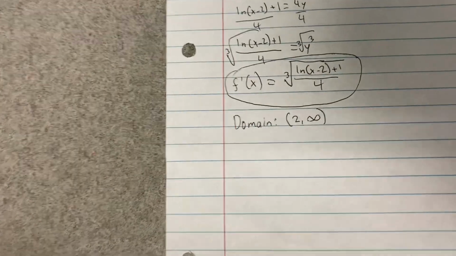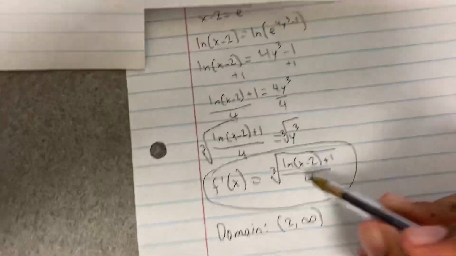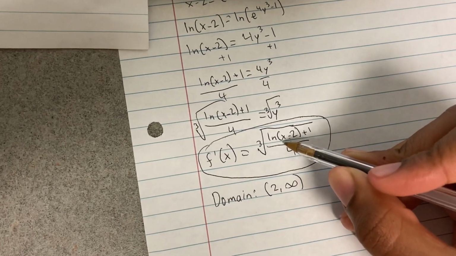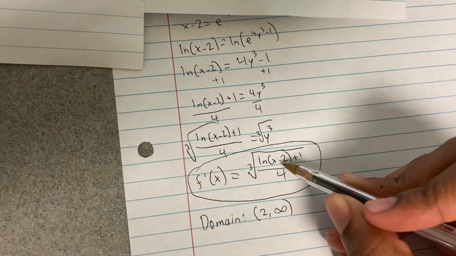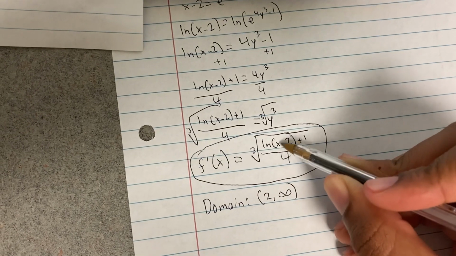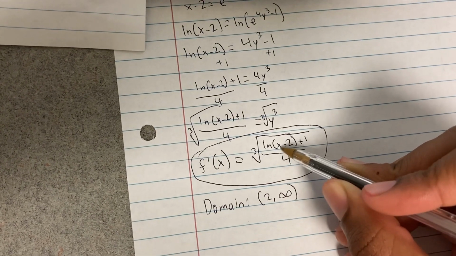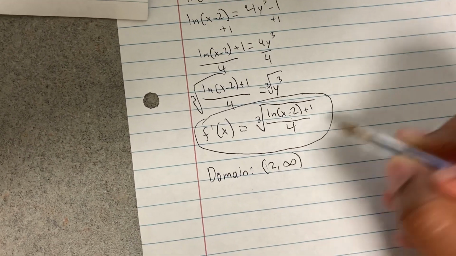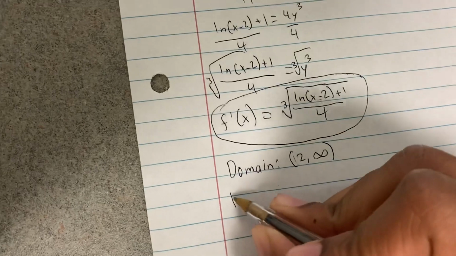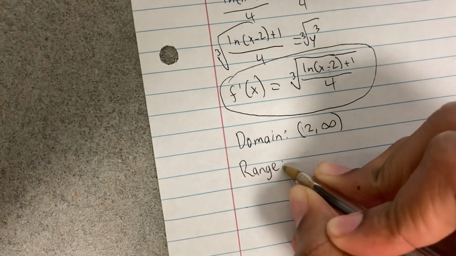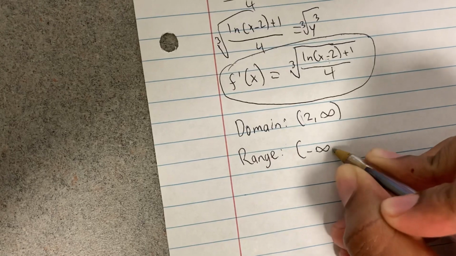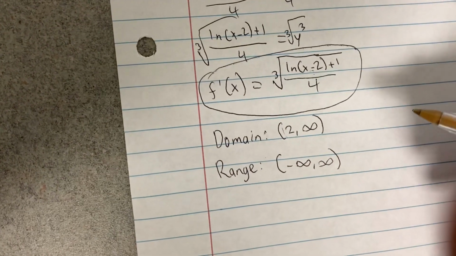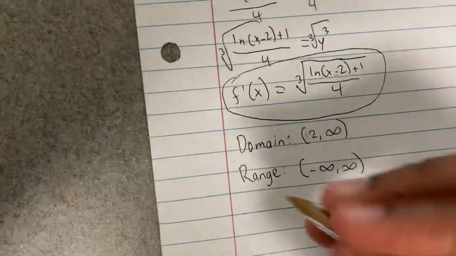Only because for this ln right here, the natural log cannot be 0 or less, so it can't be negative or 0. If you plug in 2 for that, 2 minus 2 equals 0, that would be undefined. So that's why it's not included here. So it's 2 to infinity. And the range would just be all real numbers, so negative infinity to infinity, because there's nothing to make the denominator 0, and it just works out. So that'll be the domain and range.